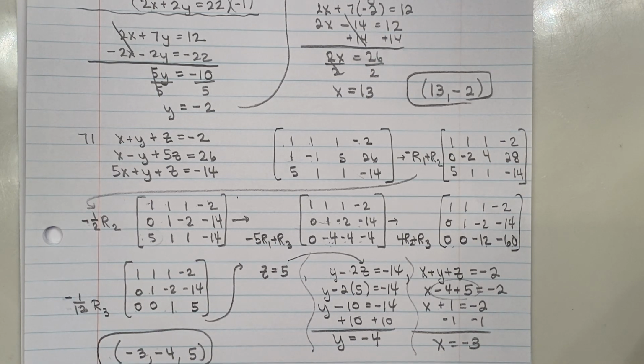All right, so that's what, 71? Okay, so that was Gaussian elimination, putting an augmented matrix in row echelon form to do back substitution. Okay, so let's look at one more. Let's look at solving a linear system with 3 equations using Cramer's rule.